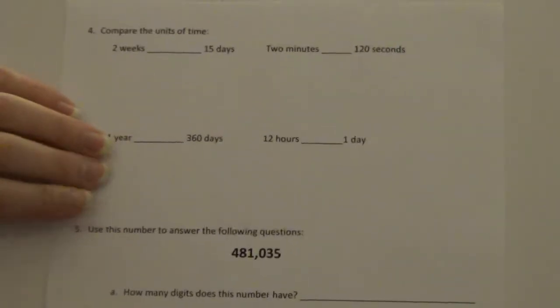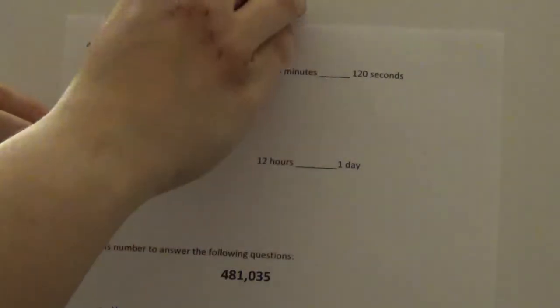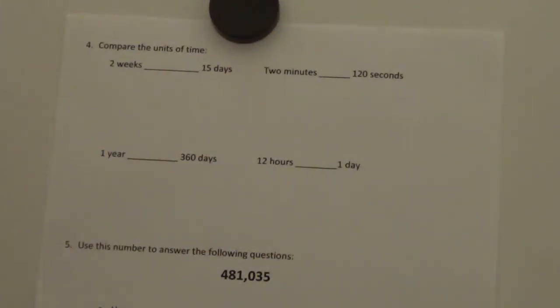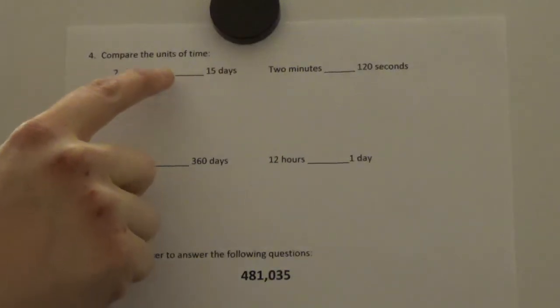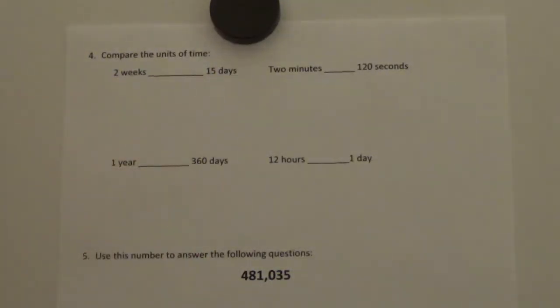Just want to make sure you guys can see this okay. Awesome. For the next page, question 4 is asking us to compare the units of time. But it's not as simple as you might think, because these units of time are not just 1 week or 1 month, but it's talking about multiples of them. So the first one says 2 weeks. In order for us to figure out if 2 weeks is the same, more than, or less than 15 days, we need to actually figure out how many days are in 2 weeks.